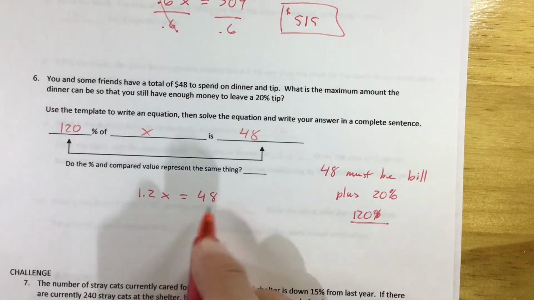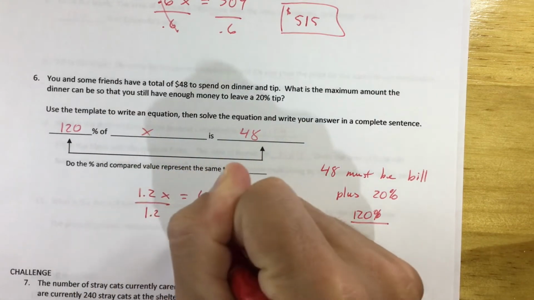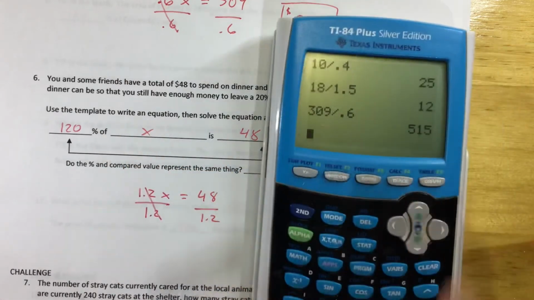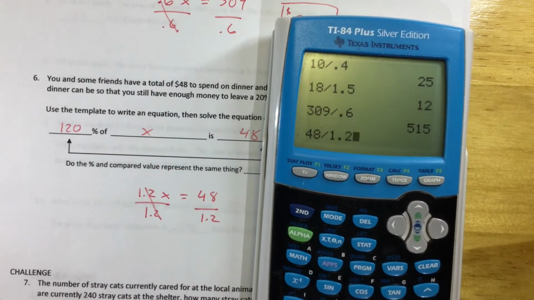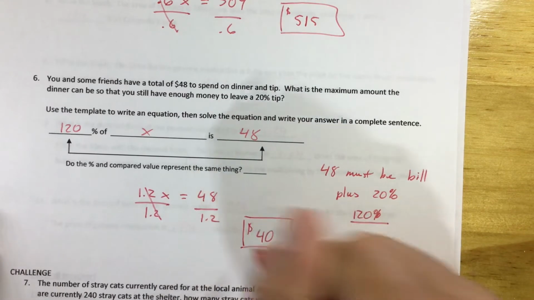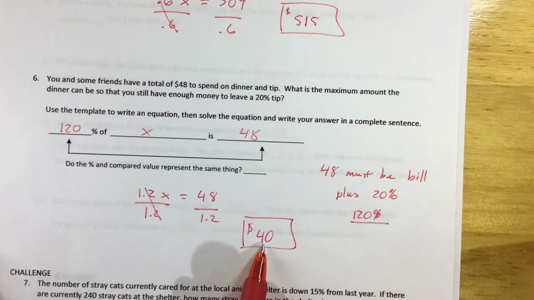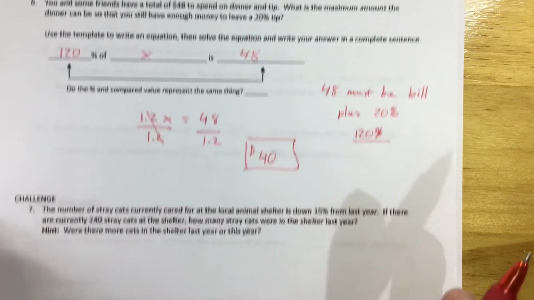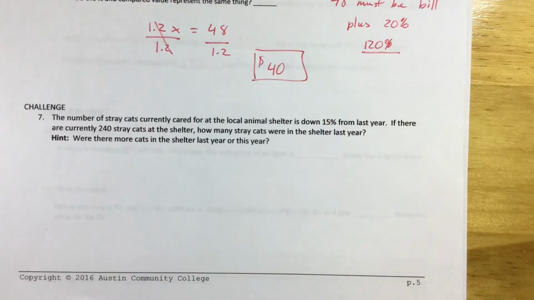So there's your setup. We're going to divide by 1.2, and 48 divided by 1.2 is 40. So you can spend $40, like you can ring up $40 and then still be able to do a 20% tip of $8 onto that. And of course you can go back and you can check, see how this makes sense at the end, find 20% of that, and then you should see that 20% is $8, so it brings you to that total of 48.